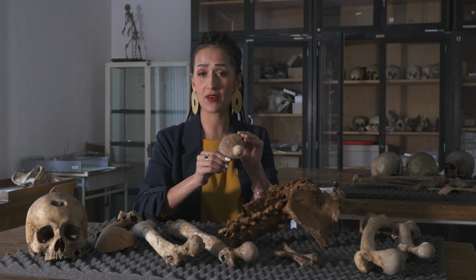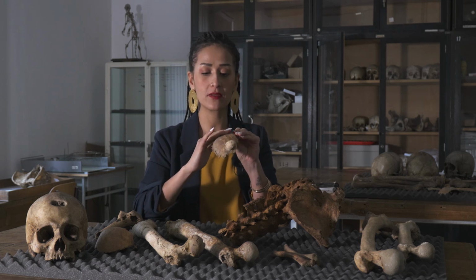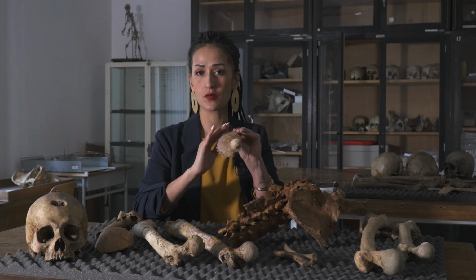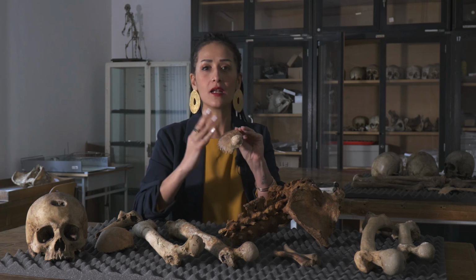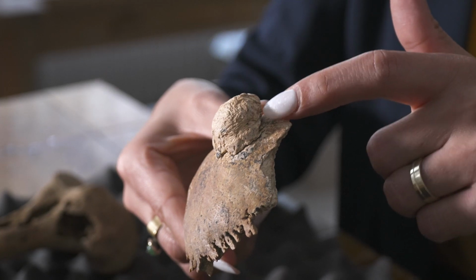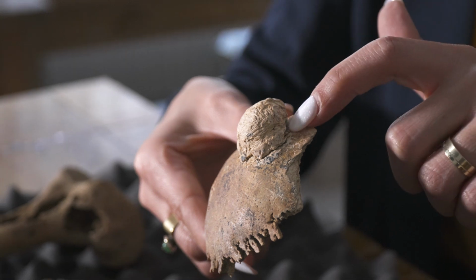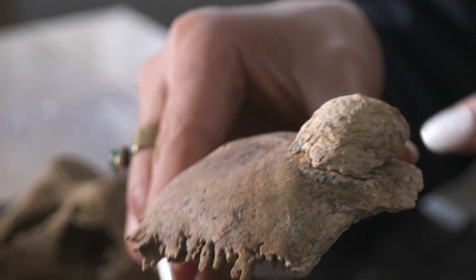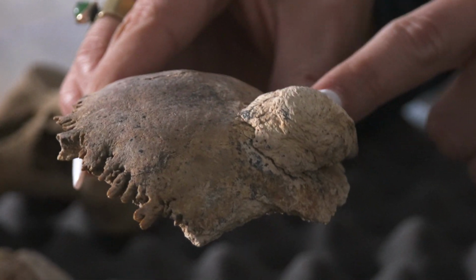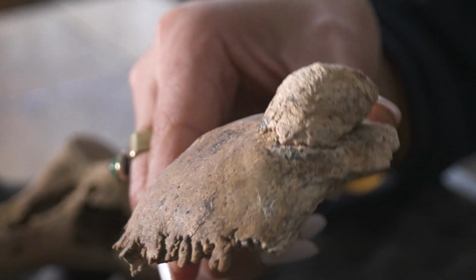For example, this is a fragment of a skull. We know that the surface of the skull is smooth and rounded, like a bowl. But here we have this bump on the bowl, let's say, and this is a bone formation, and this is what we call a kind of tumor also.